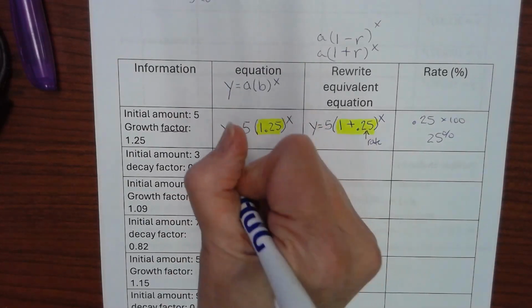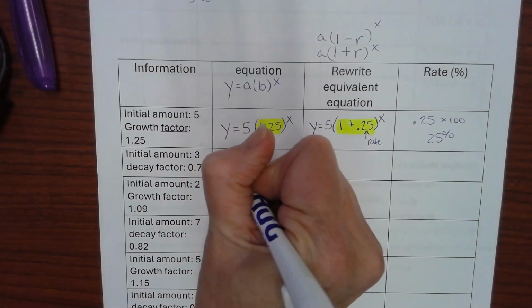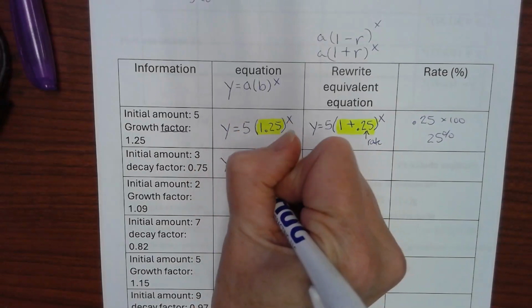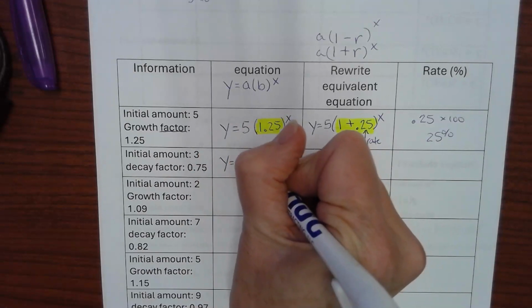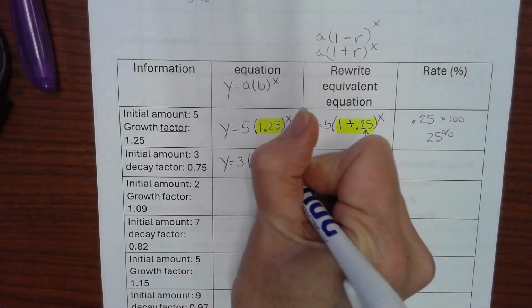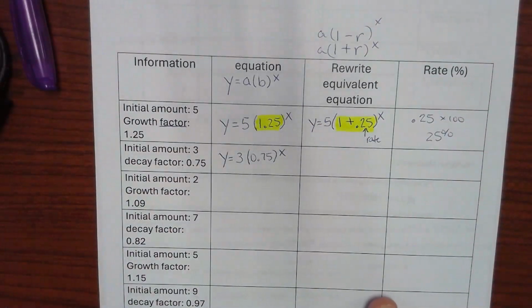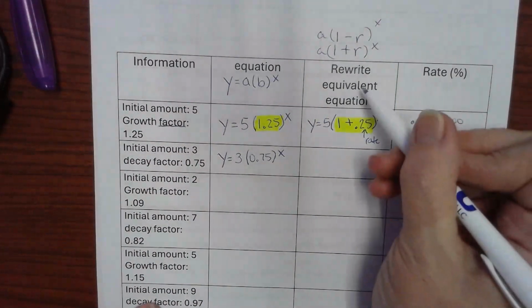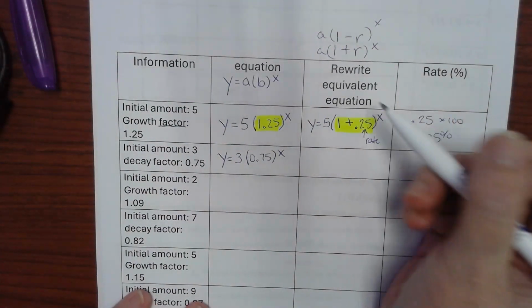So first off, let's go ahead and write our first equation with our factor in it. So initial amount is 3. Our factor is 0.75 raised to the x. Okay. Now we're going to write an equivalent equation.